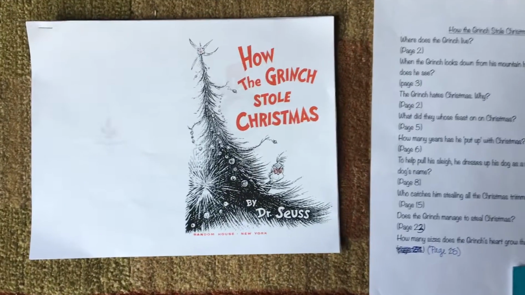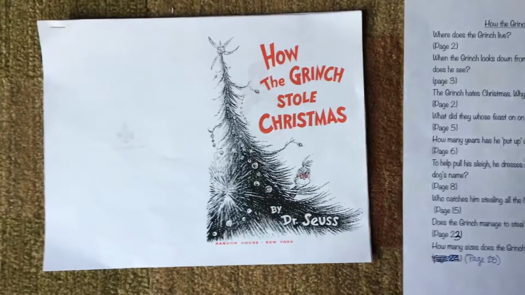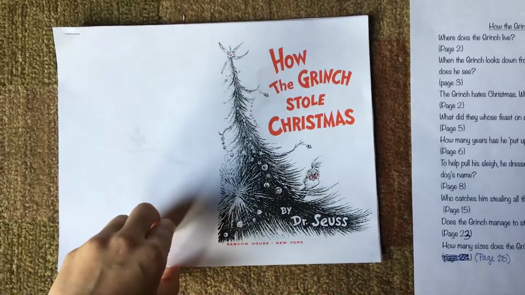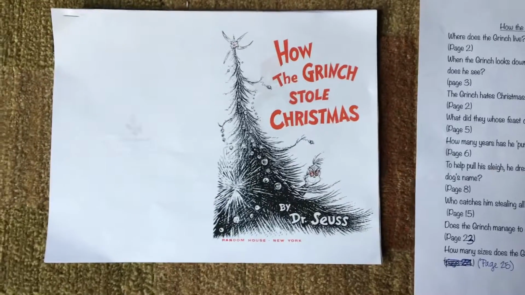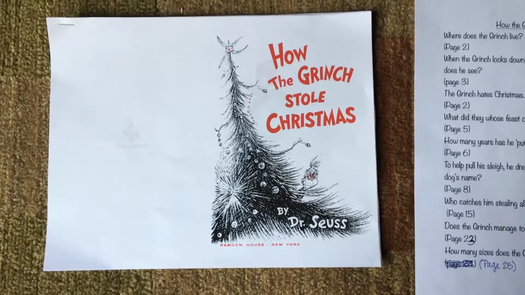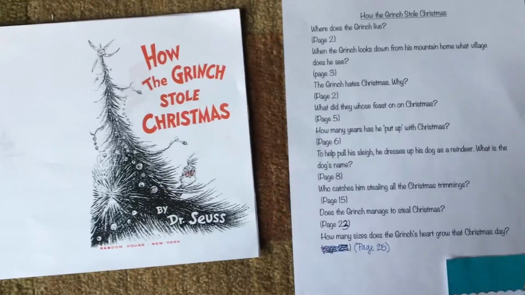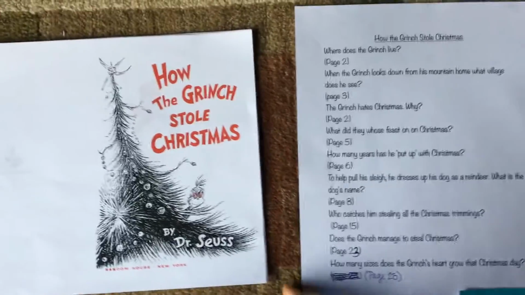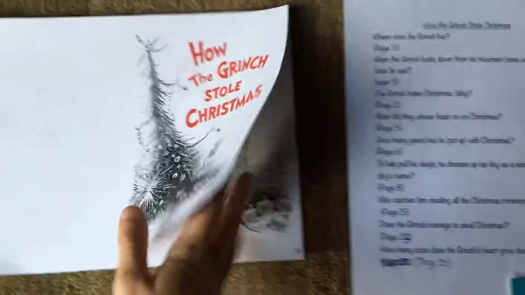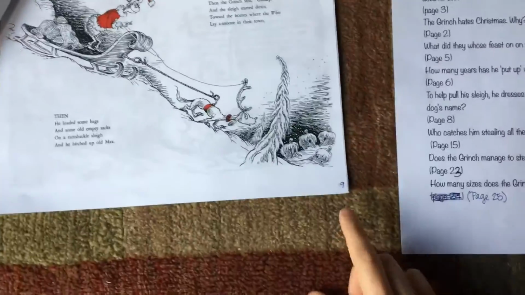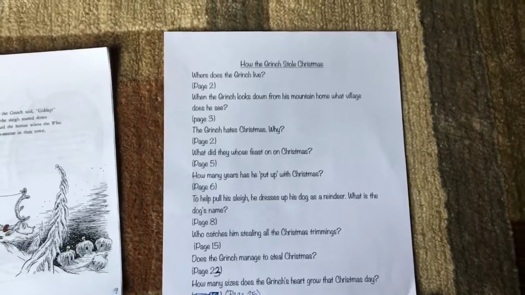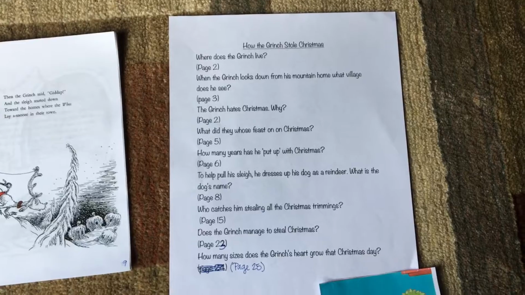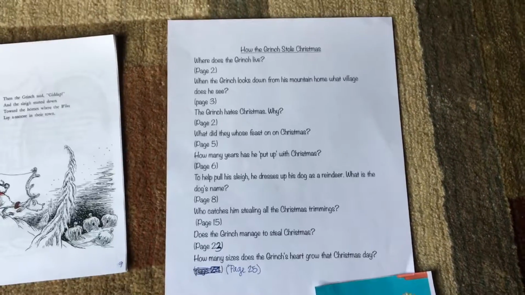This is Activity E. Your child has been given a copy of The Grinch Who Stole Christmas by Dr. Seuss. Please read this story with your child. While reading the story, when you get to a page that has a question, page numbers are listed, and then the page numbers are listed under the question. When you get to a page that has a question, ask this question to your child.